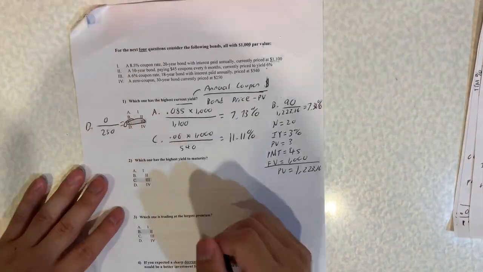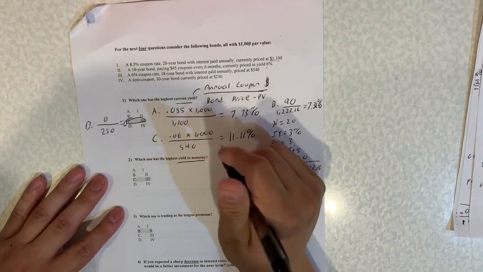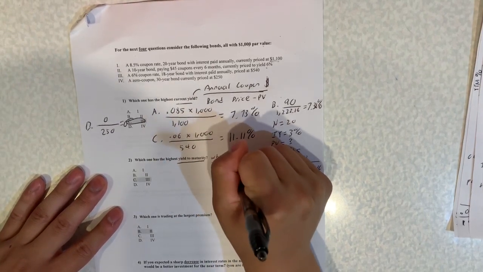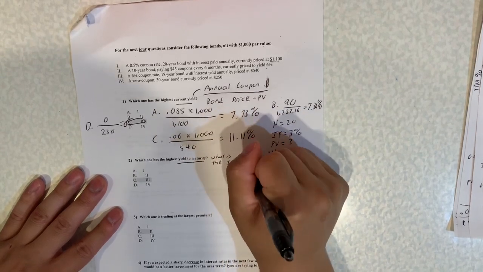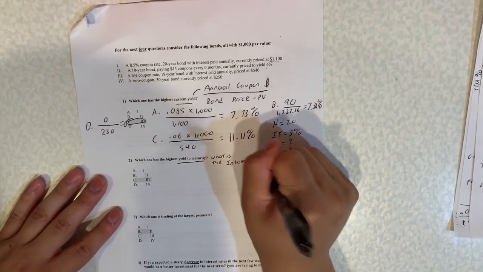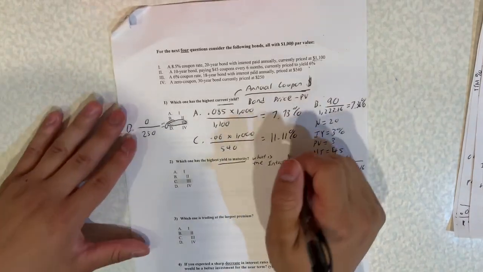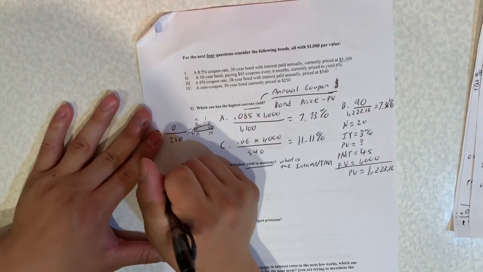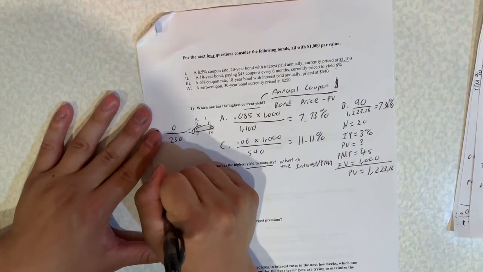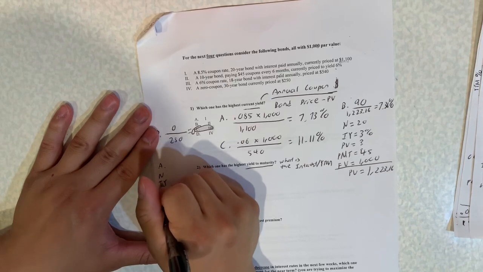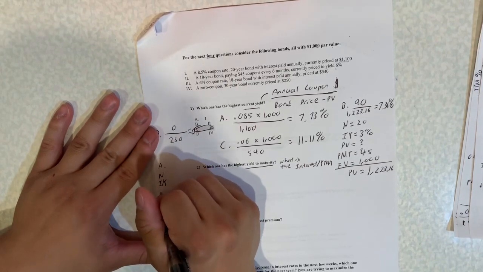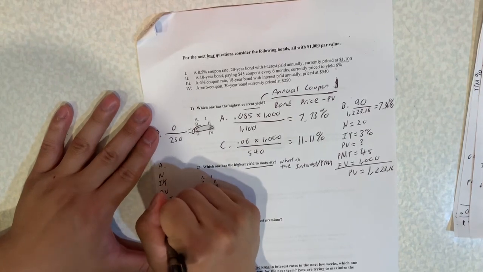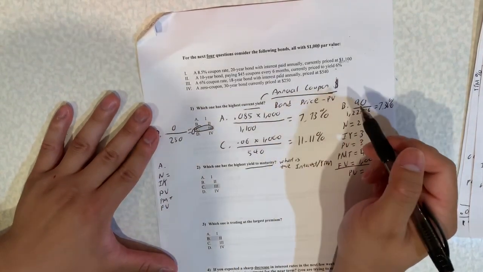Now for the next one, yield to maturity. This simply is asking for what is the interest, or the YTM. So this one, we have to write out all the details. For the first one, let's write this out first, step by step: N, interest, present value, payment, and the future value.